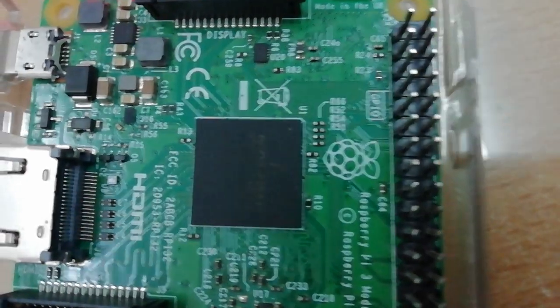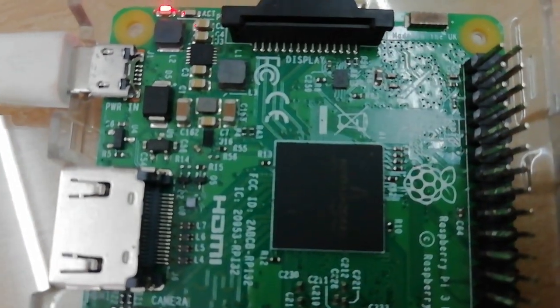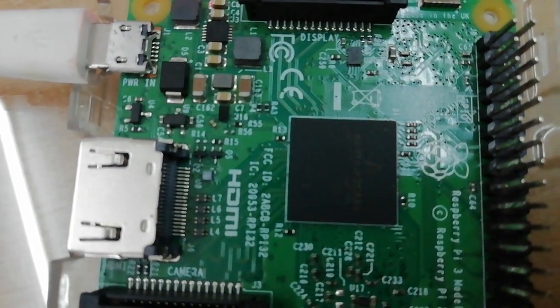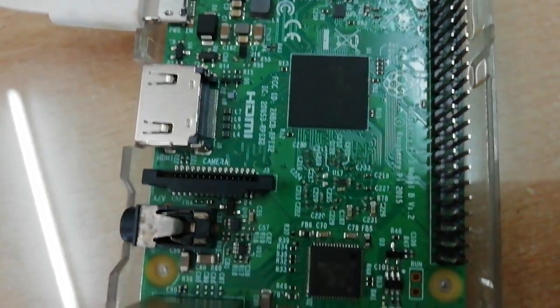Whatever you are seeing here is this middle board. This is the one which enables the Wi-Fi on the Raspberry Pi device. So this enables the Wi-Fi connectivity on the Raspberry Pi device.